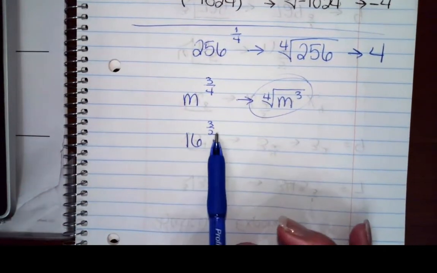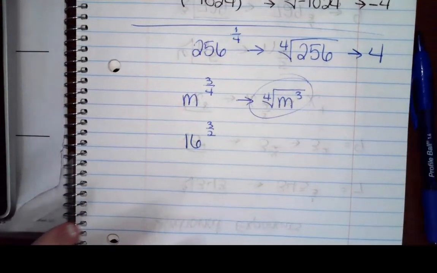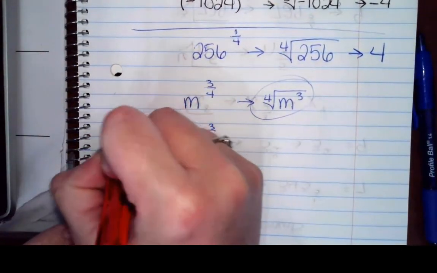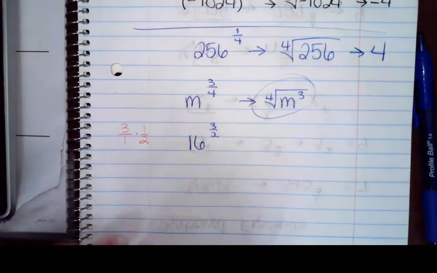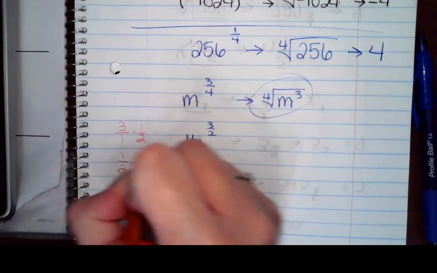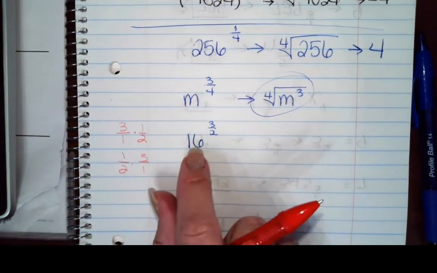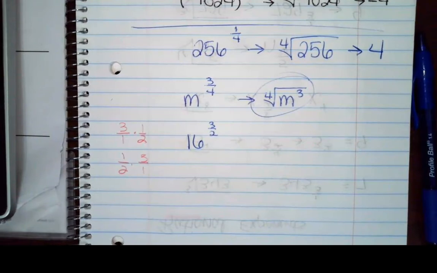All right, so I've got 16 to the 3/2 power. Now you have to look at this one of two ways. Okay, do you agree that 3/1 times 1/2 is 3/2? Yes, it is. Okay. Do you agree that 1/2 times 3/1 is 3/2? Yes, it is. So I want to show you a trick. You can still do these in your calculator, but I want to show you a trick that we do.